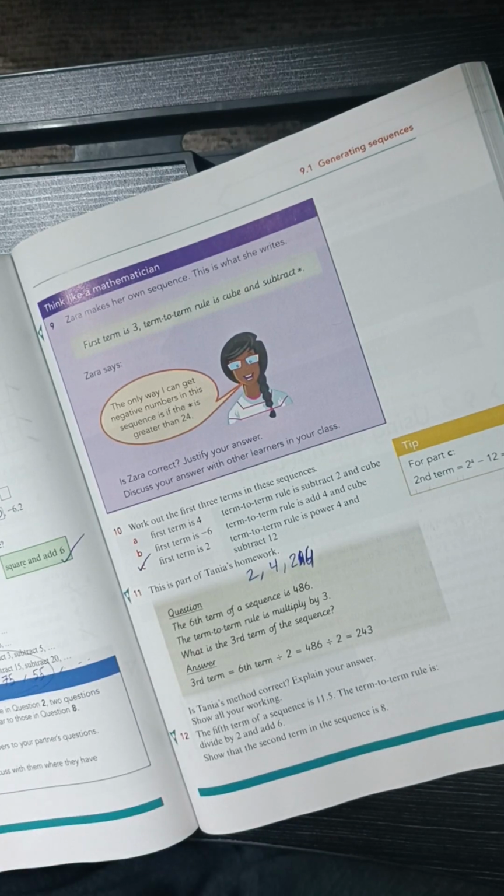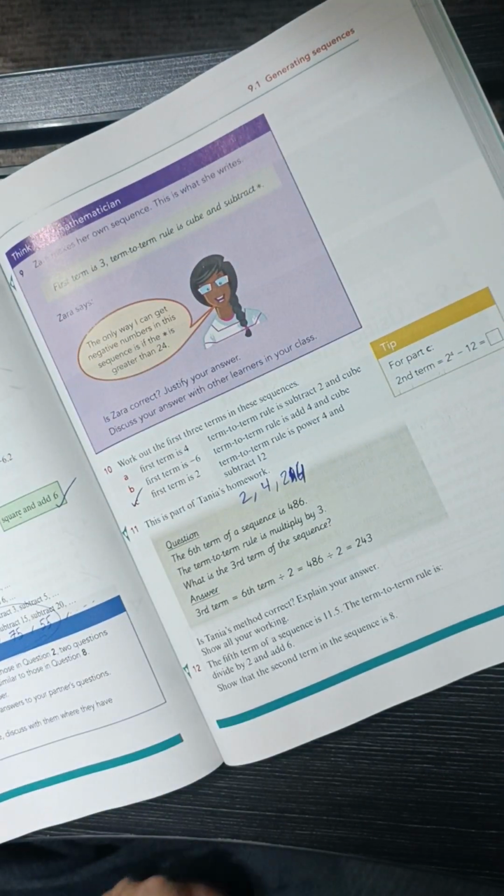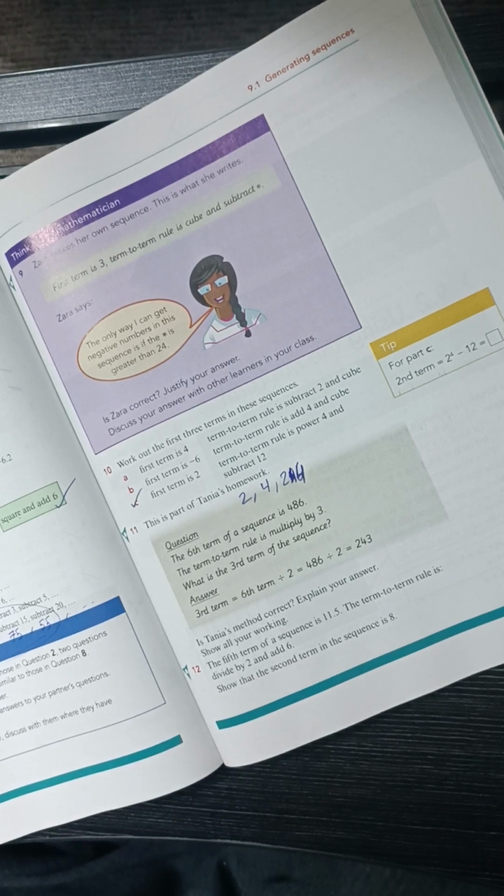Question 11: the sixth term of a sequence is 486. The term-to-term rule is multiply by 3. What is the third term of the sequence? The answer here says the third term is the sixth term divided by 2, 486.